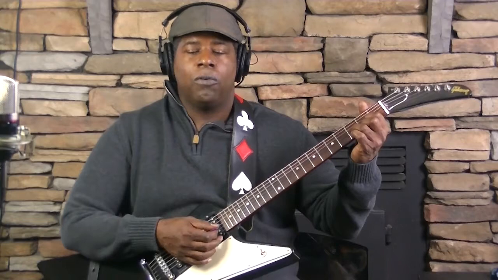So we get the D major chord. What we need to understand is the relationship, and I want to step away for a second because I forgot this. We need to understand the relationship between the third and the fourth.